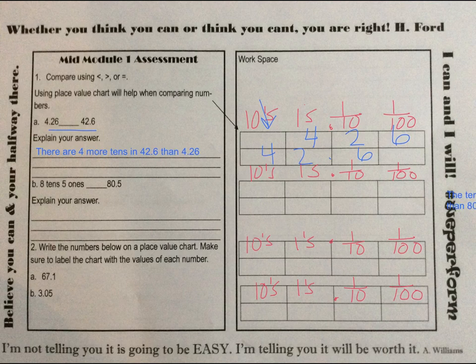When we look at 8 tens and 5 ones, that means we have 8 tens and we have 5 ones. And then we're going to compare that to 80 and 5 tenths. I see that that has the same amount of tens. Then I look at the ones and I see that 85 has 5 more ones. So when I explain my answer, I'm going to say the tens are equal, but then 85 has 5 more ones than 80 and 5 tenths.